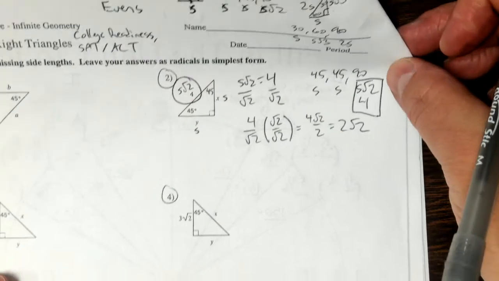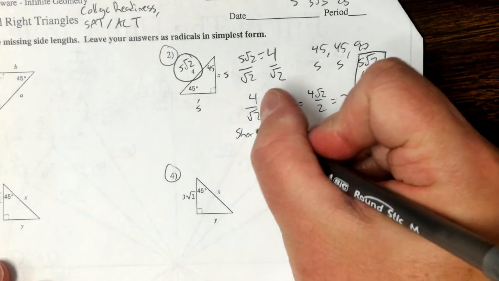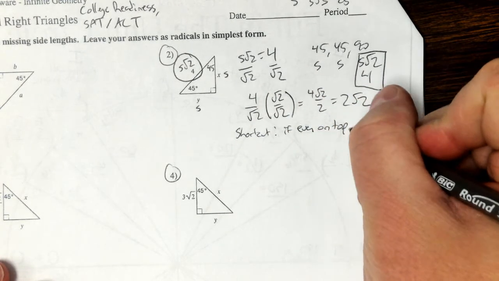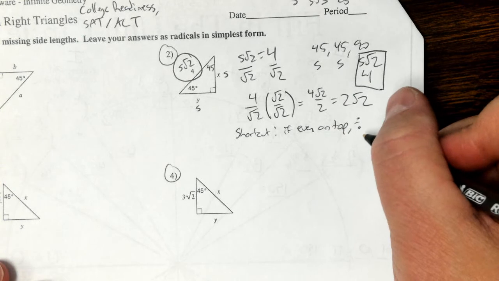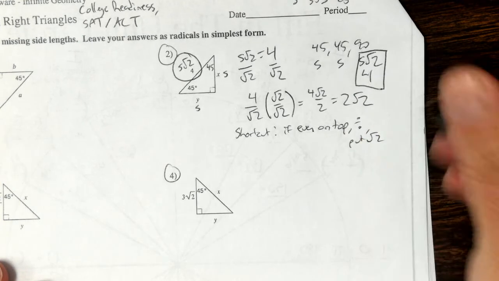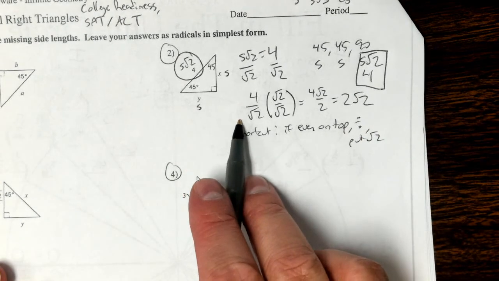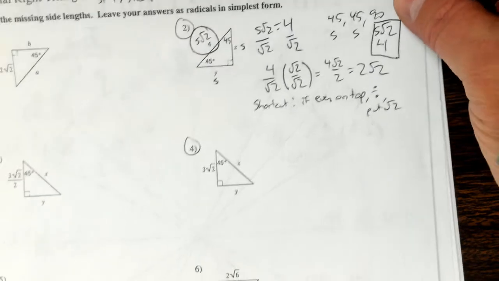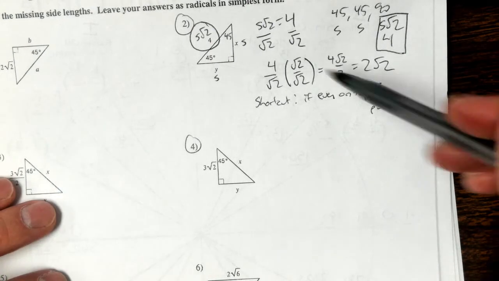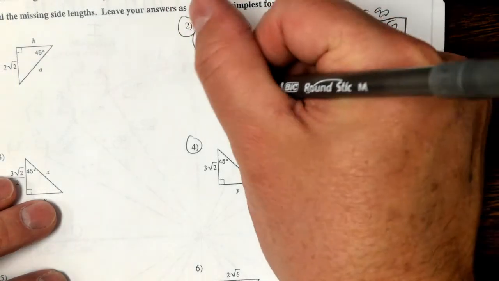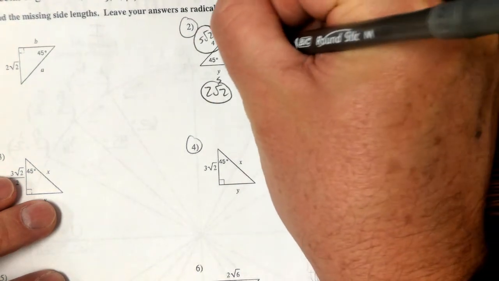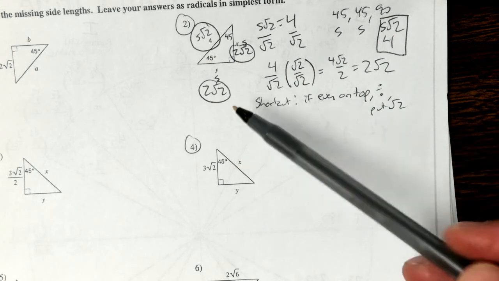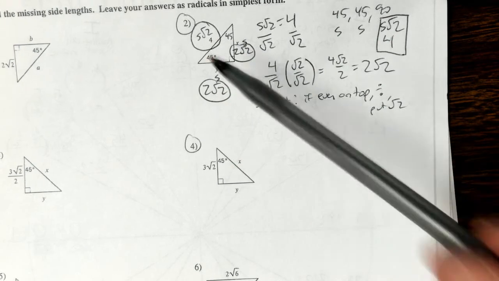So in other words, the shortcut is if it's even on top, then just divide and then put square root of 2. So 4 over square root of 2 becomes 2 square root of 2. And so 2 square root of 2 would be our answer for both x and y. So in this case, you've got 2 square root of 2, 2 square root of 2, and 4.